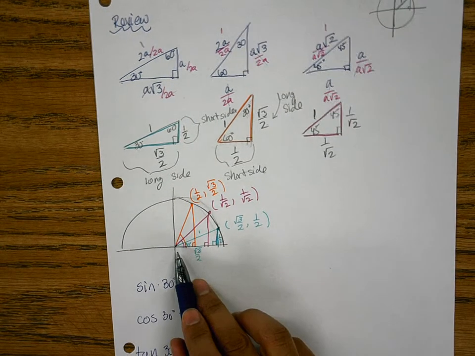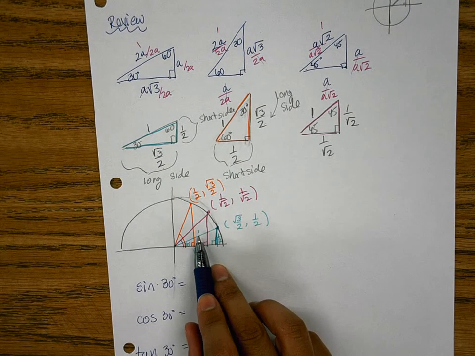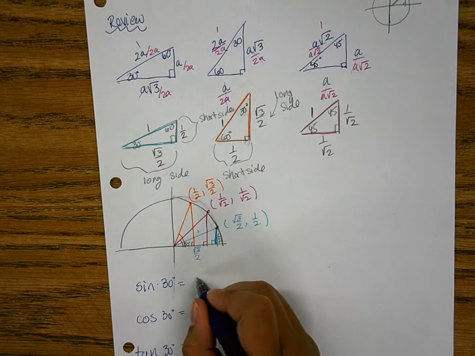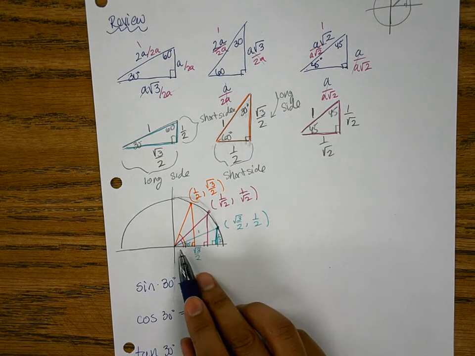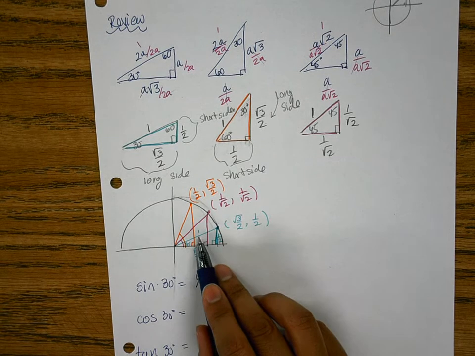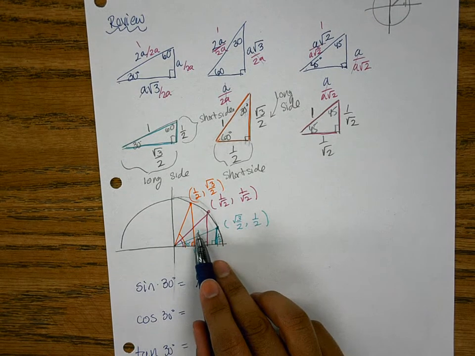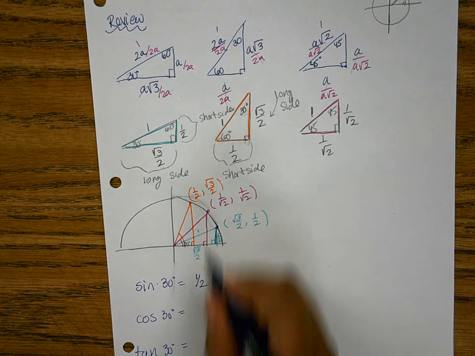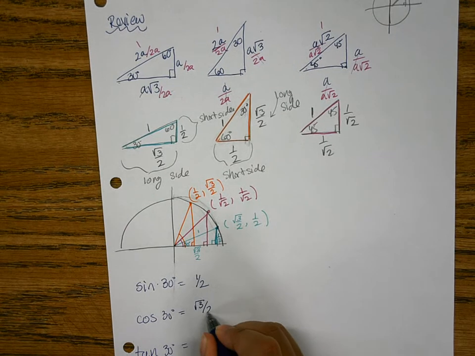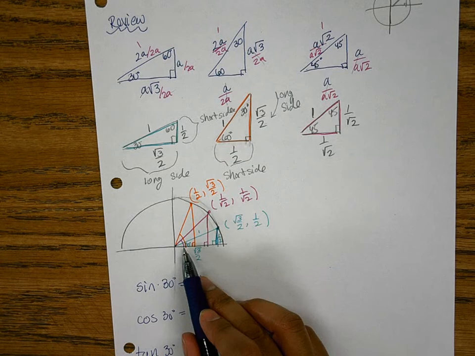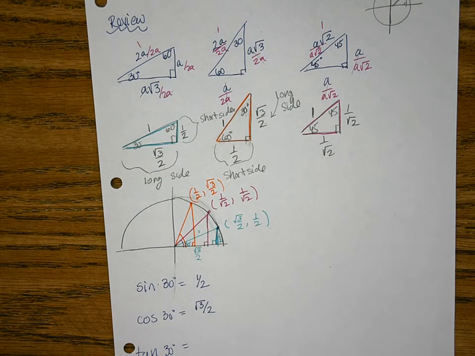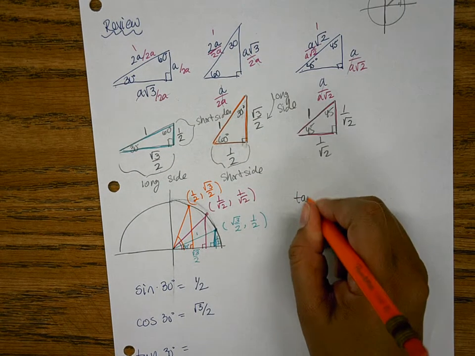All right, sine of 30. 30 is my little blue triangle, and sine is opposite over hypotenuse. 1/2 over 1 is just 1/2. Cosine of 30, cosine's adjacent over hypotenuse, so root 3 over 2 over 1 is root 3 over 2. Tangent of my little blue triangle is opposite over adjacent.